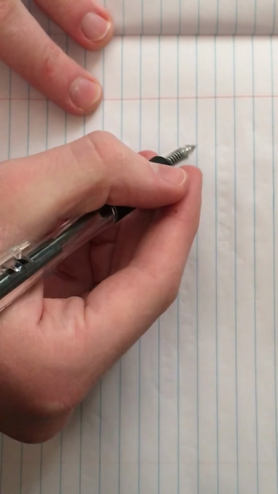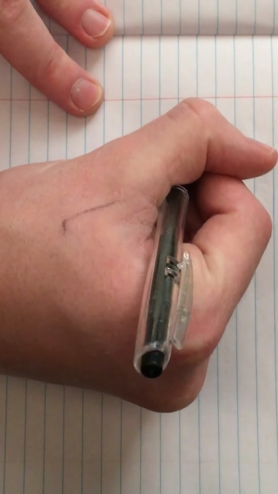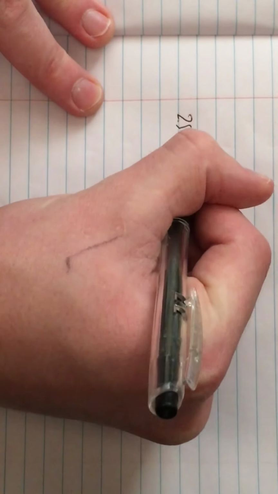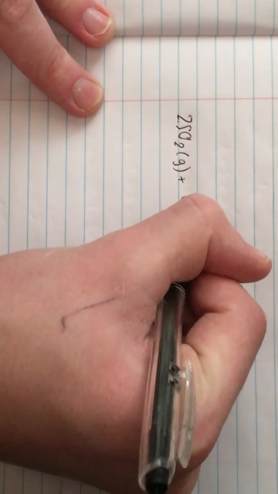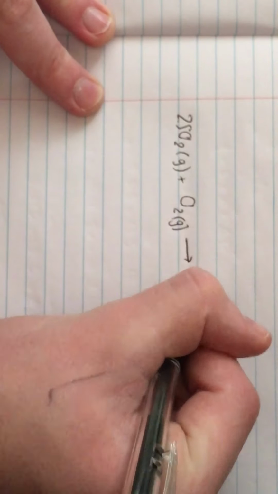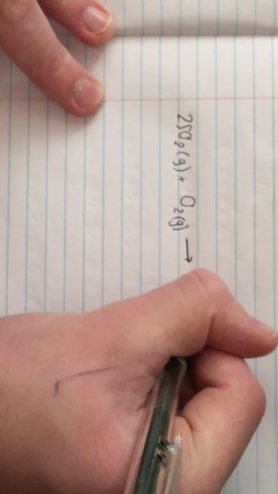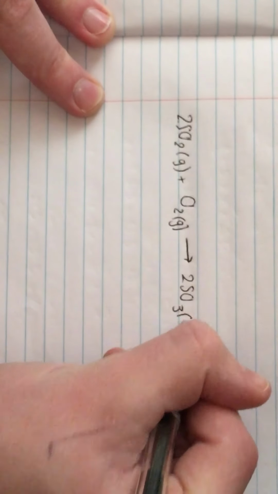Okay. So my example says 2 moles of sulfur dioxide as a gas plus 1 mole of oxygen as a gas equals, after the reaction is complete, 2 moles of sulfur trioxide as a gas. All right, so that's the equation it gives me.